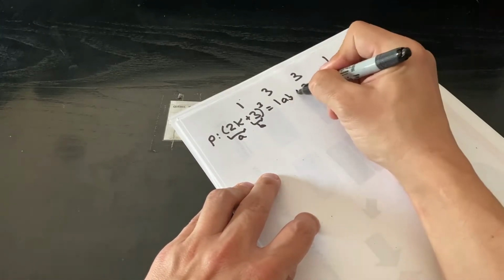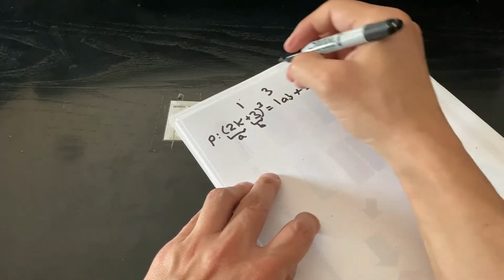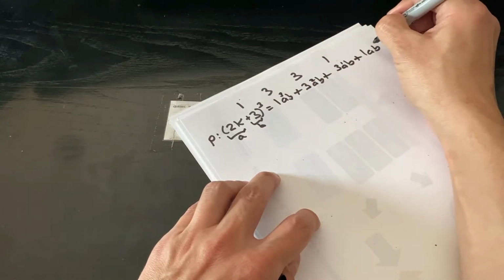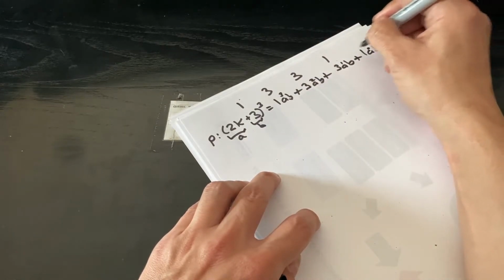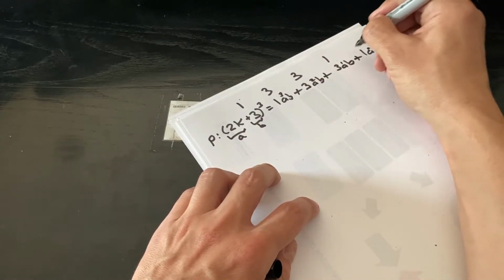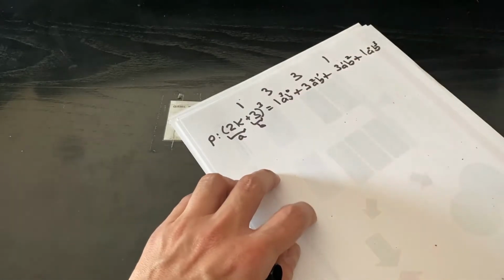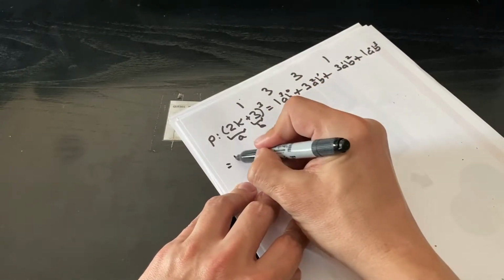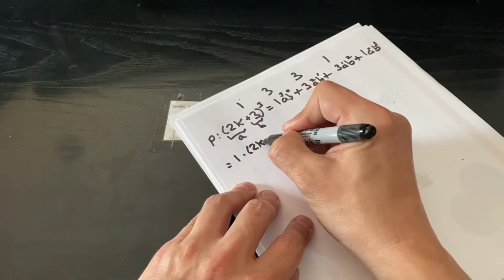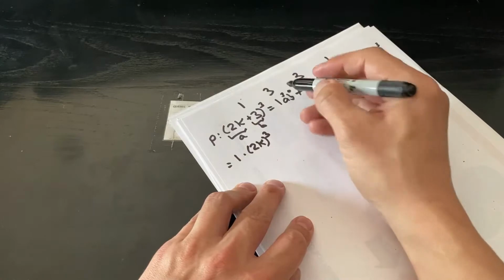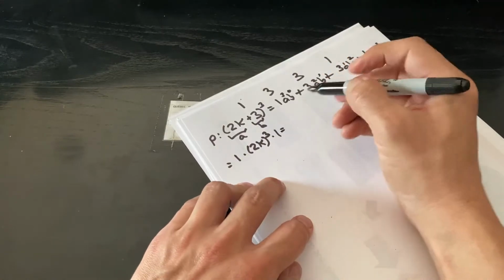It's always the same, right? Plus, plus, plus, and then the exponents are n going down: 3, 2, 1, 0, from right to left. And now we just fill in the blanks with a and b, okay? So this would be 1 times 2k cubed, right? Times b to the power of 0, which is always 1, okay?